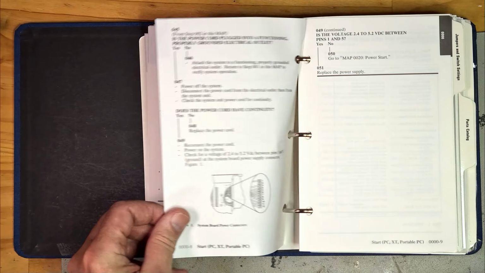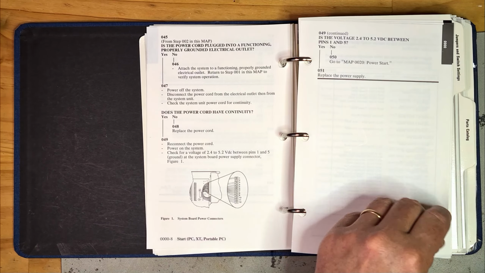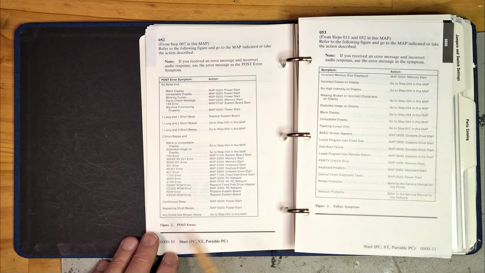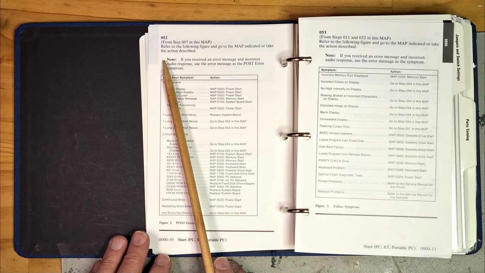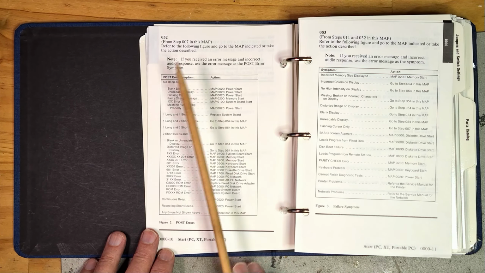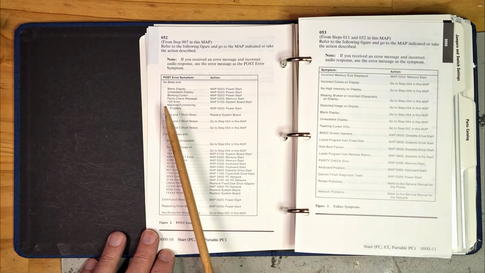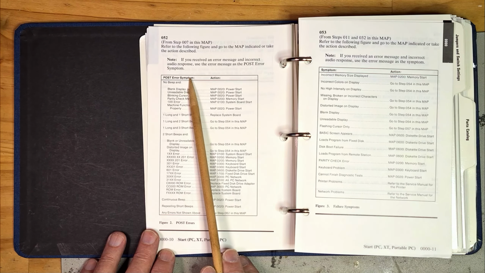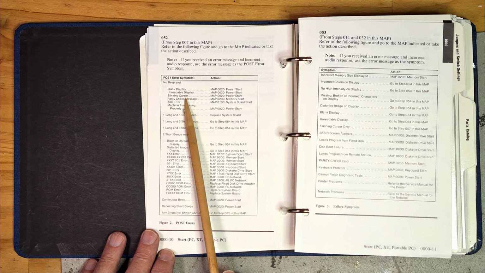Step 52 is coming up. Step 52: refer to the following figure and go to the map indicated or take the action desired. So the POST error symptom, we ended up with a parity check message. That tells us to go to map 200, memory start.